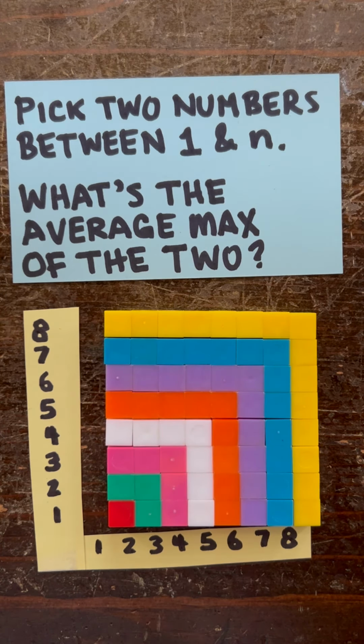Well, this is a problem that no mathematician knows how to solve. Just kidding. Every mathematician knows how to solve this. Okay, so the answer is the max is going to be about 2/3 of n. So let's see if we can do it here.